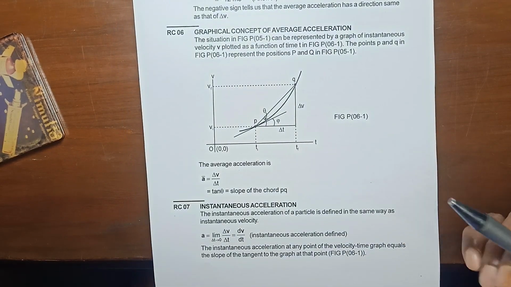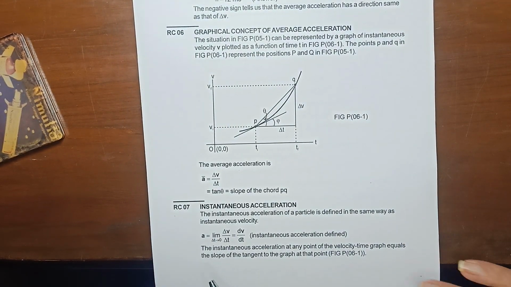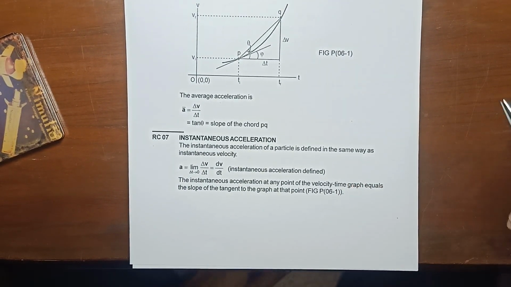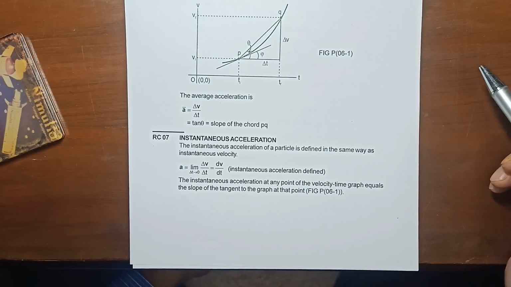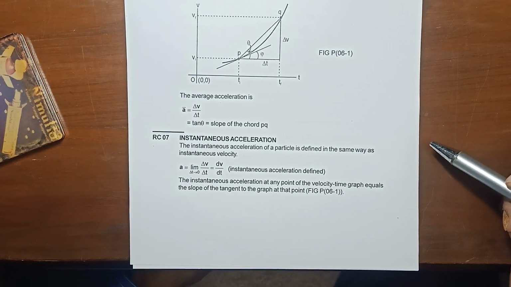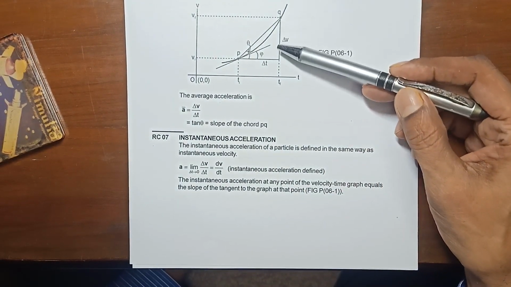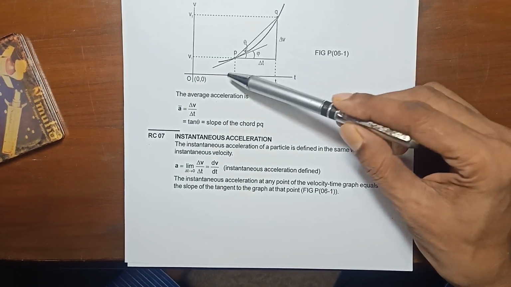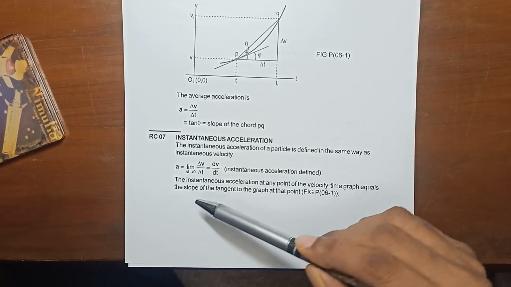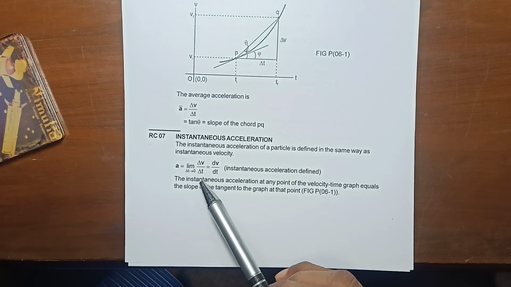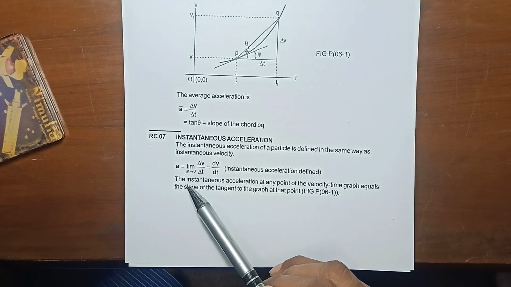Now instantaneous, same concept. When delta t tends to 0, instantaneous acceleration means what? It is the average acceleration, delta v by delta t, when delta t tends to 0. So you see, when delta t tends to 0, obviously delta v must tend to 0. Then the chord becomes a tangent, and the instantaneous acceleration will be equal to the limiting value of delta v by delta t, limit delta t tends to 0.